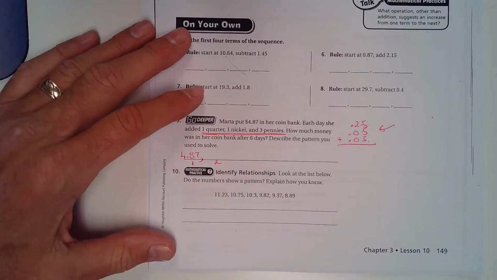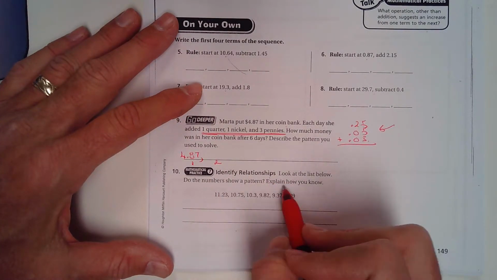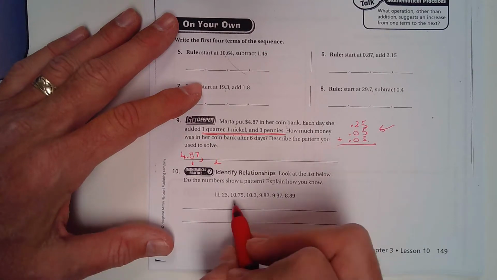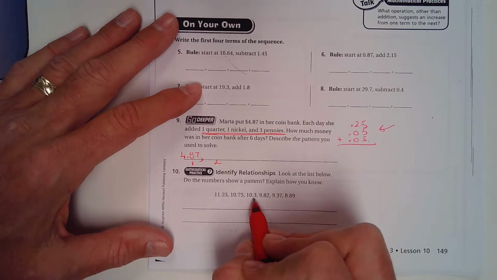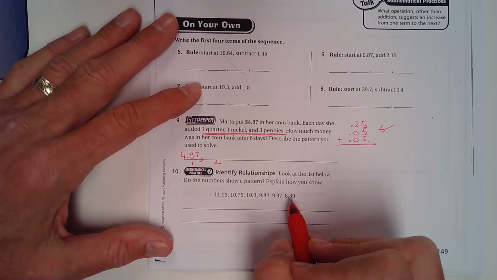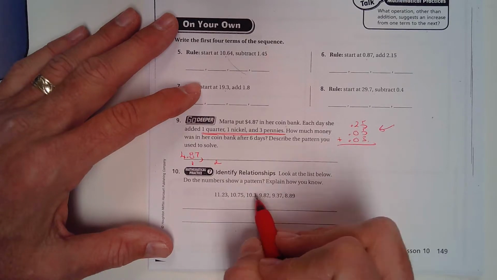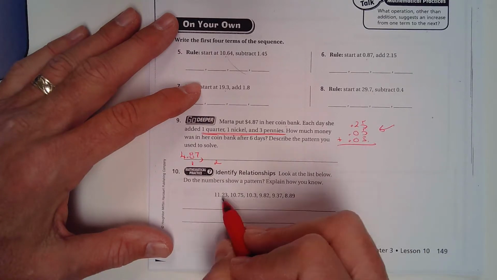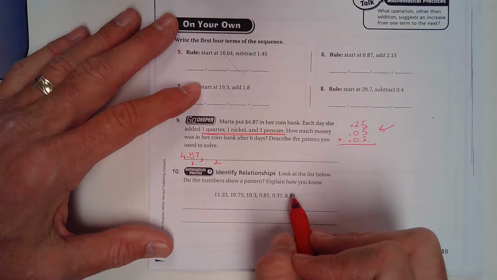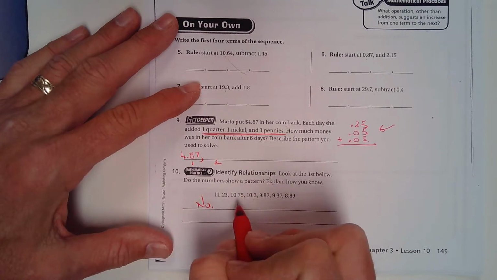Now, look at this one here. It says, identify relationships. Look at the list below. Do the numbers show a pattern? Explain how you know. 11.23, 10.75, 10.3, 9.82. It's decreasing, but if you subtracted these, each one's different. So this is kind of a trick one here. Do the numbers show a pattern? The answer is no. And how do you know?